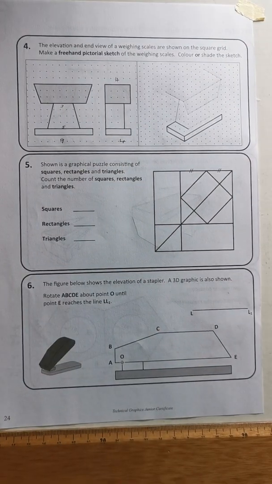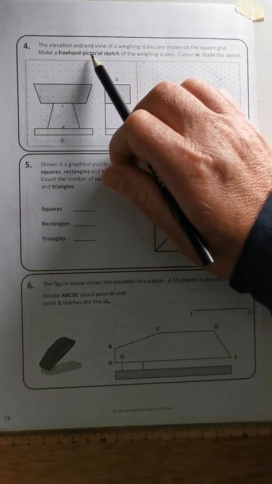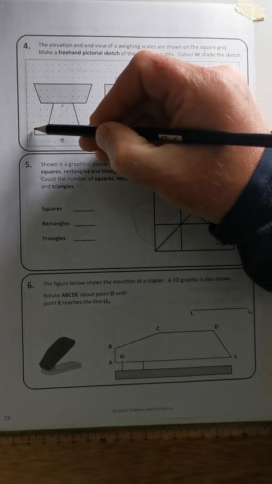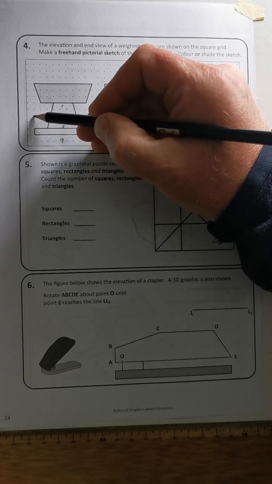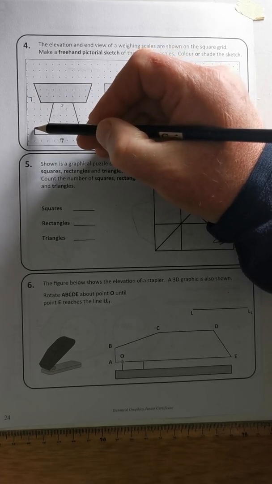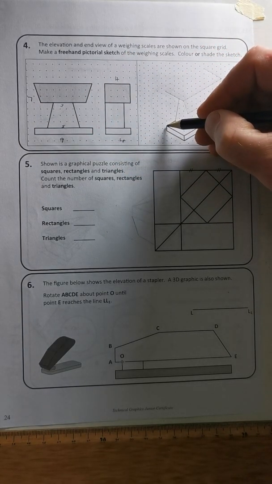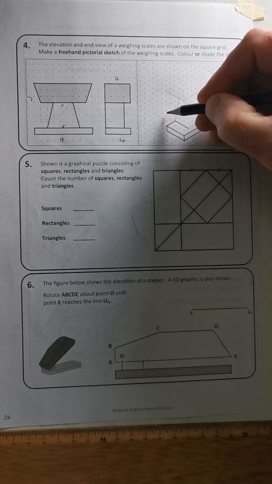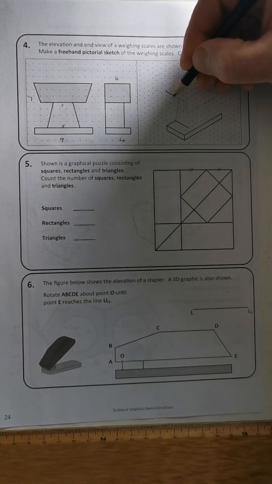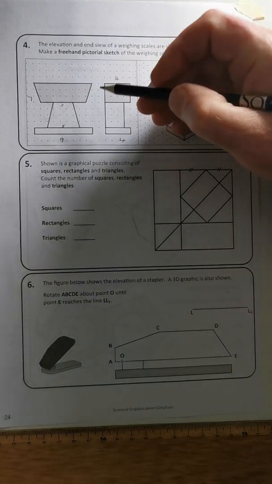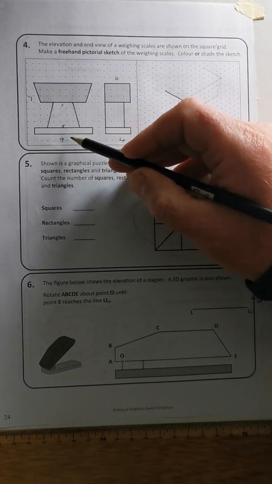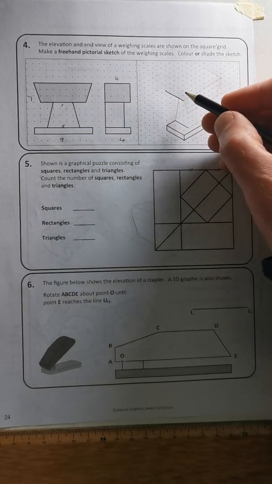Okay, now guys, question 4 here, the freehand pictorial sketch, and don't forget the coloring of this. Now look, I want to point out something here. Straight vertically above 1, 2, 3, 4, 5, 6, 7 boxes. So if you go 7 boxes vertically from this back corner here, we're going to find 1, 2, 3, 4, 5, 6, 7, and that there coming forward 4 boxes is the depth of this, because I think you should count these boxes before you start, just to keep the size in check.